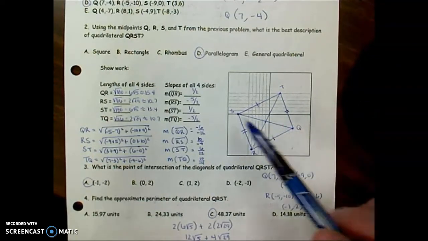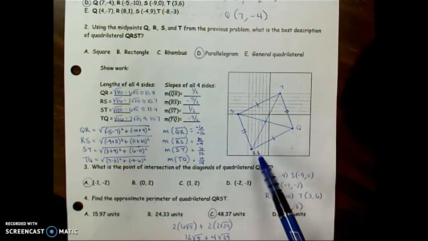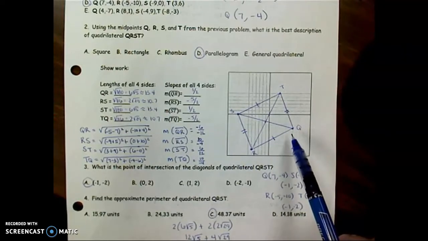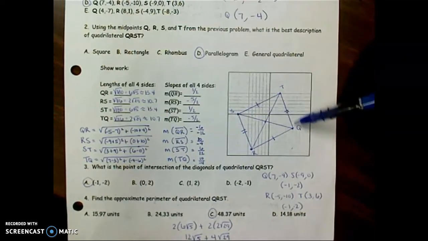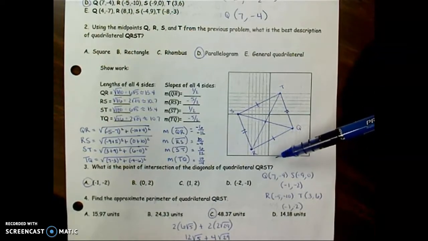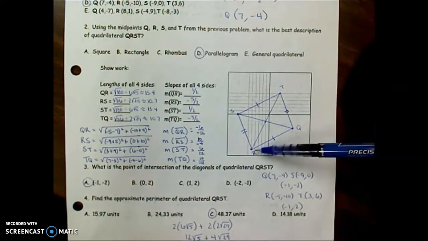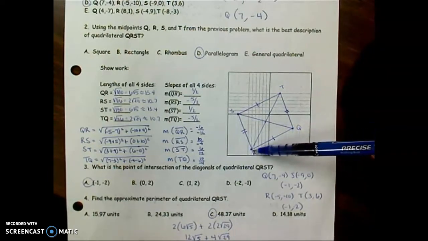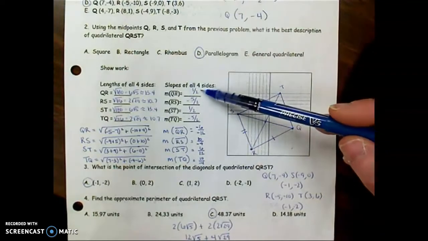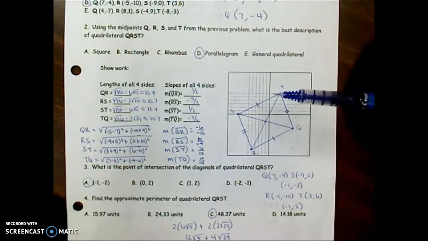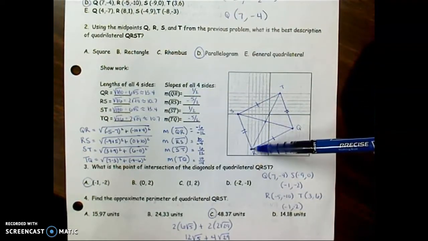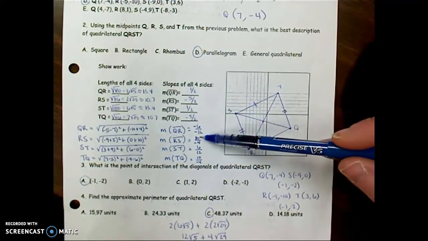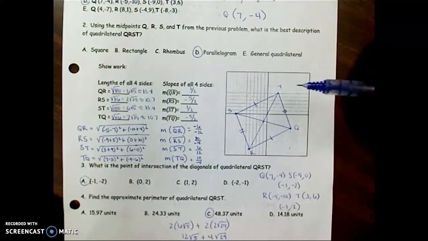Finding the slopes, again, pay attention to the signs of your slopes. QR and ST are both uphill lines, so you know they have positive slopes. RS and TQ are both downhill lines, so they have negative slopes. So Q to R, if I went from Q to R, I'd go down 6, left 12. Negative 6 over negative 12 reduces to 1/2. If I look at the slope of RS, going from R to S, I'd have to go up 10 and left 4. Positive 10 over negative 4 reduces to negative 5/2.